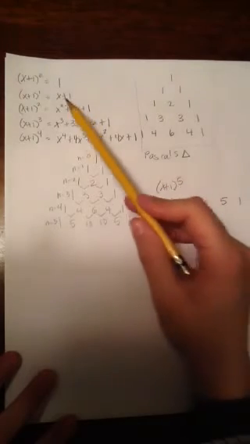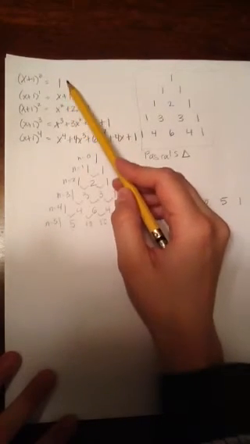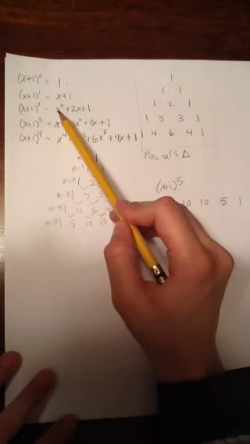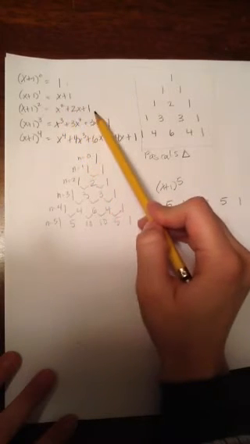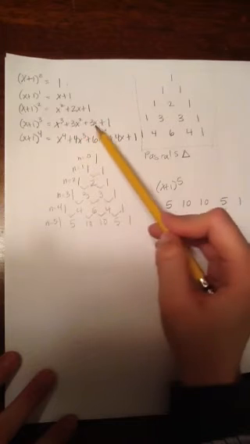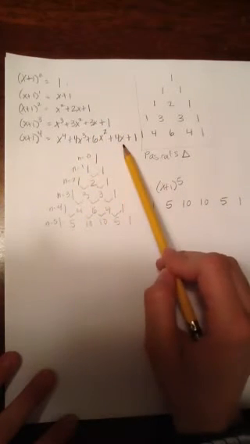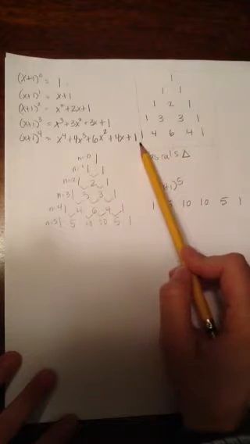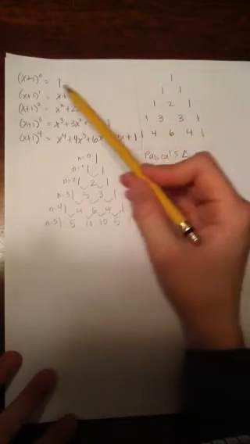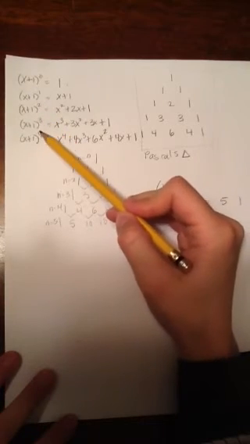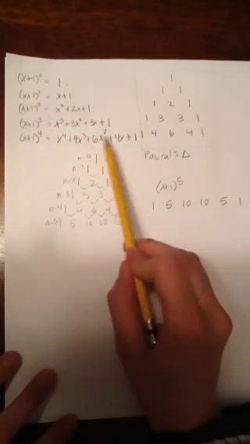So if we look at our pattern for the variables, notice this one didn't have a variable. Then we had an x to the first power and then no variable. Then we had an x squared, x, and no variable. X cubed, x squared, x, no variable. X to the fourth, x cubed, x squared, x, and then no variable. So our variable starts at the highest power of whatever power we're raising it to, and then it goes in descending order from there.